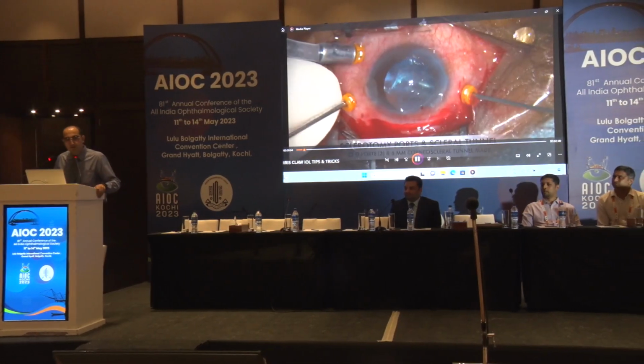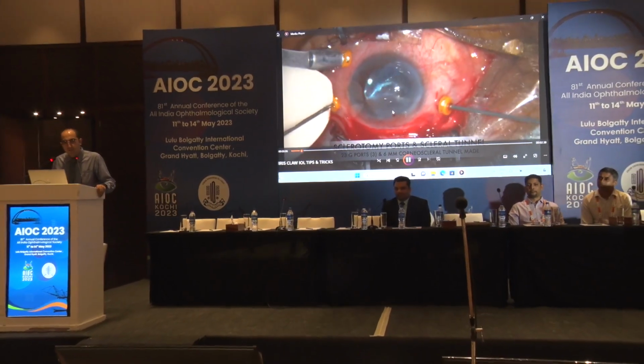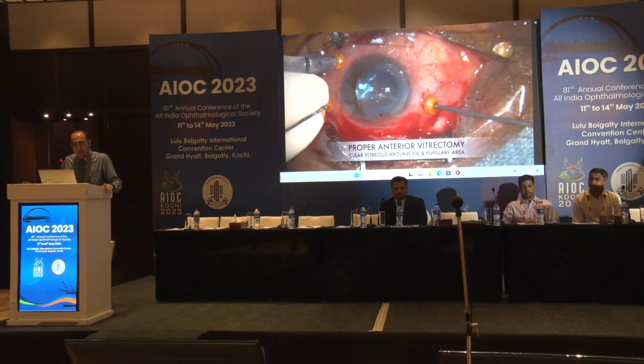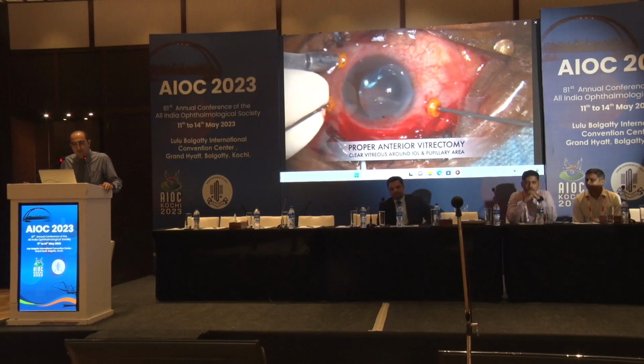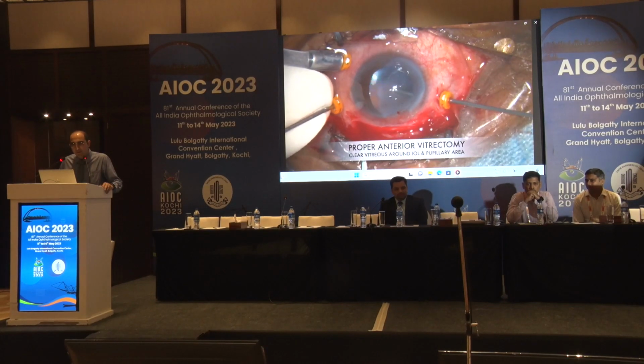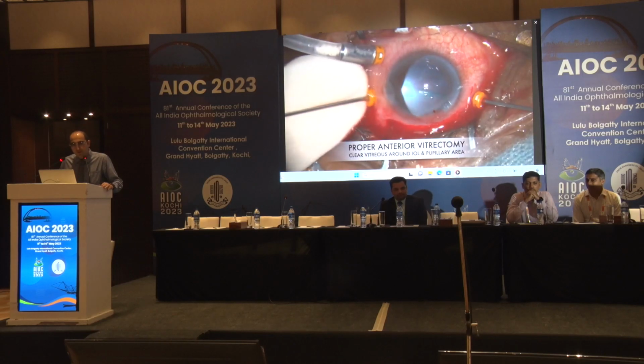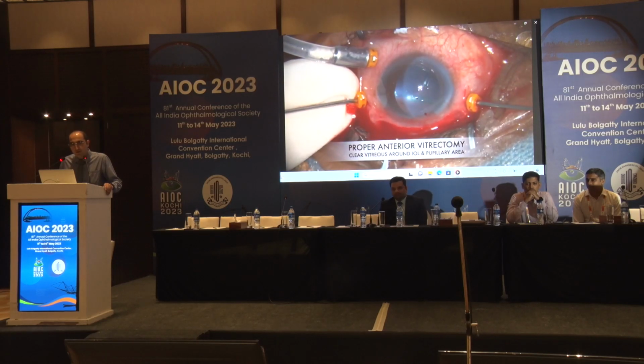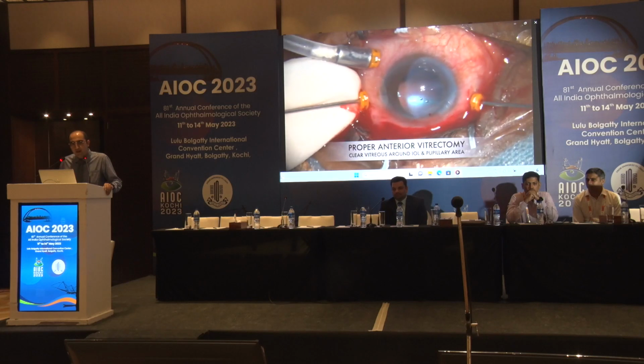So we start. Very important: the most important step in all these secondary IOL surgeries is you have to clear off not just the anterior vitreous, but you also have to make sure your pupillary area is clear and you do a very good core vitrectomy. And ideally, you should always do a proper posterior vitrectomy. So in this case, they want to drop the IOL. So it is very, very important to address the posterior vitreous attachment as a VR surgeon, and make sure that the IOL is free from the vitreous attachment.